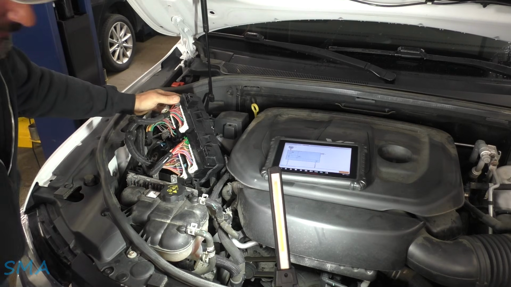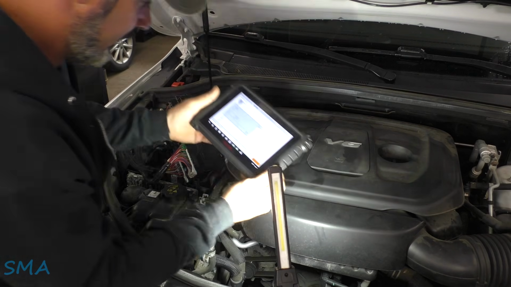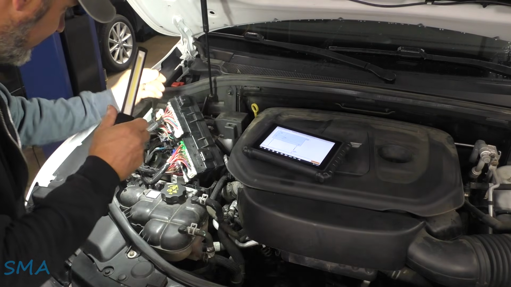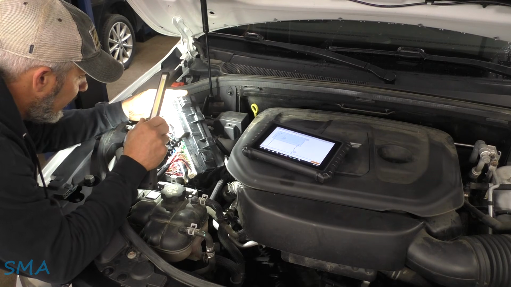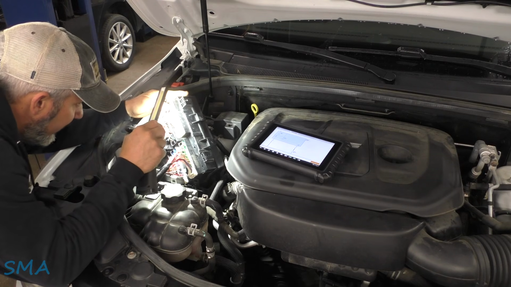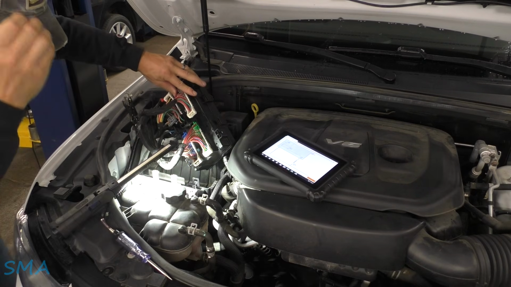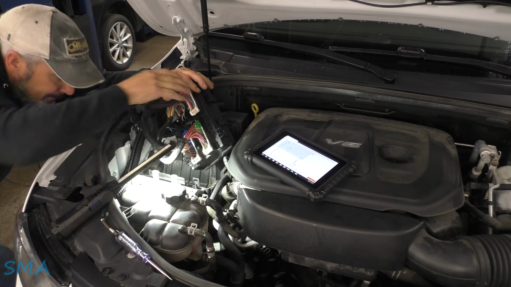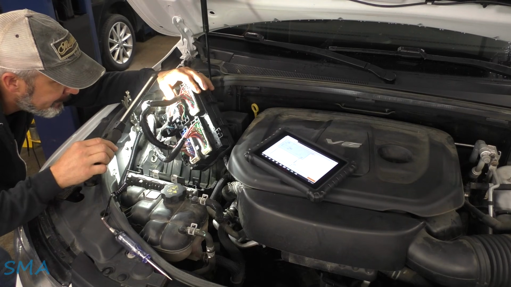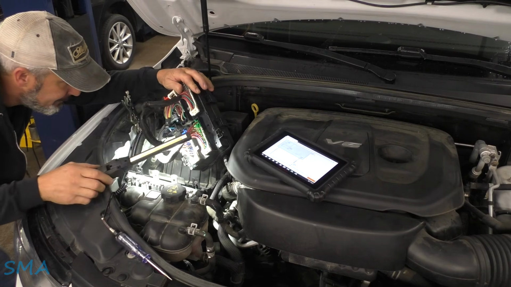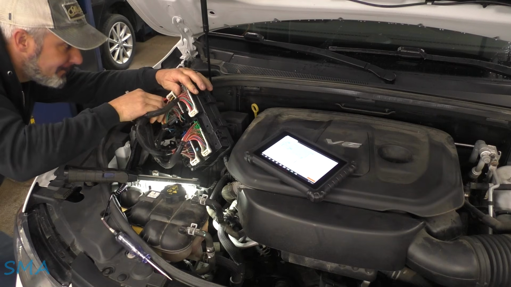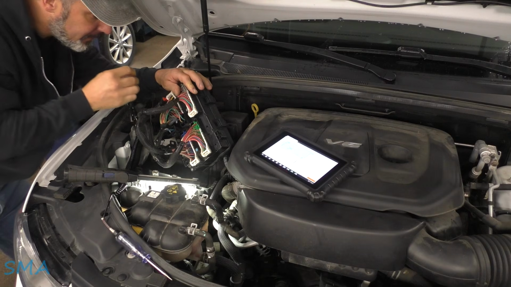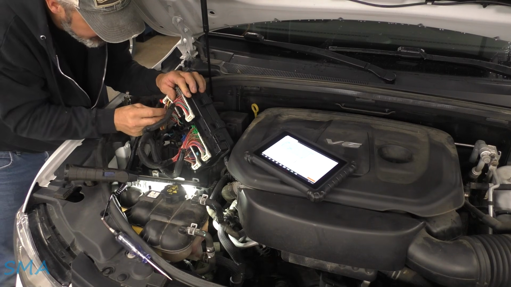So we need to find connector C3, or we'll just look for a pin 10 that is light blue with orange. Here's a light blue with orange. I don't know if that's pin 10. See, I think I found it here. Just trying to read the numbers on here. So there's a number 10, and I believe that is light blue with orange. Yep, that's a number 10, light blue with orange.